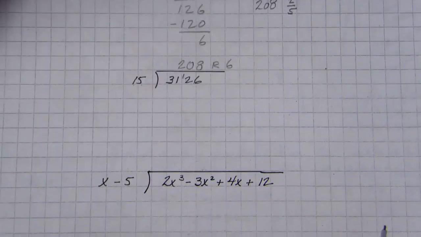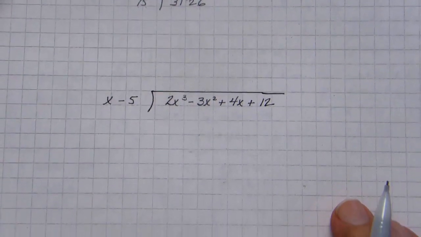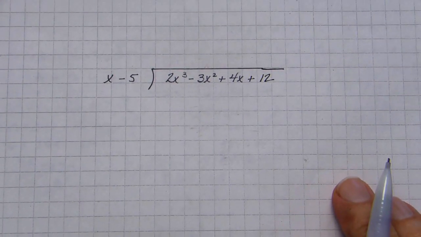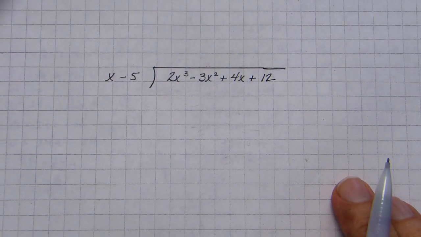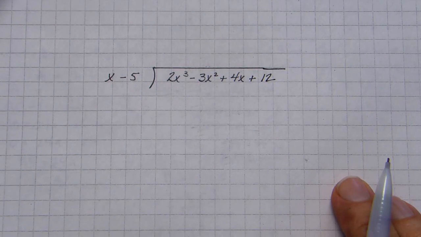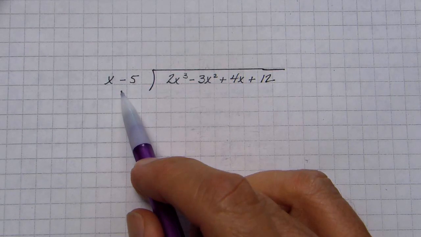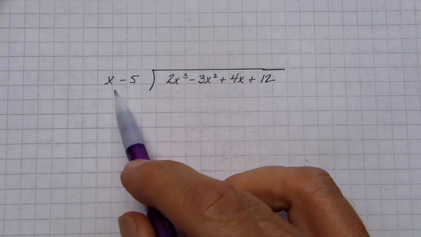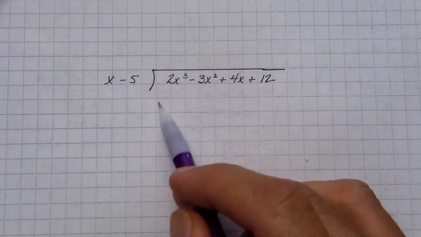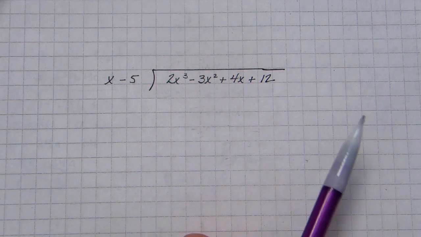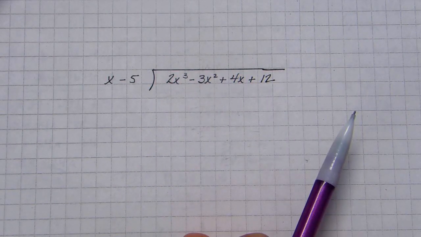Well, when you got into high school, you probably moved into a problem like this, which we call polynomial division. It's how do you divide one polynomial by another? Usually we use very simple binomials and try to divide into a higher degree polynomial. Can we do that division?